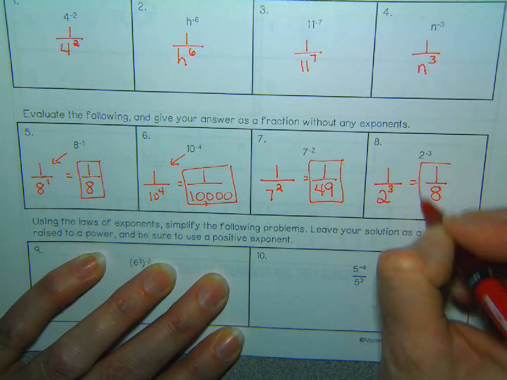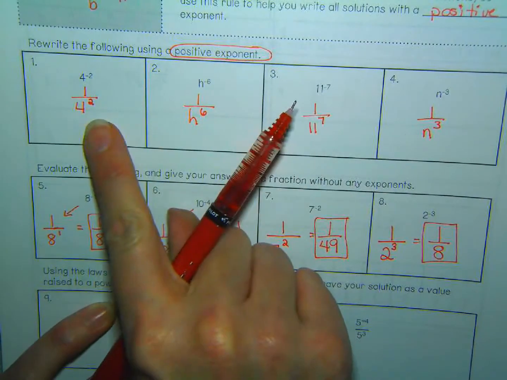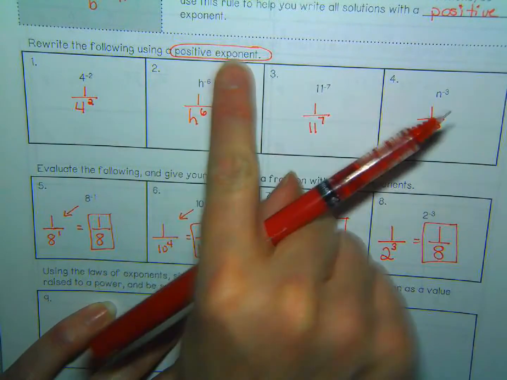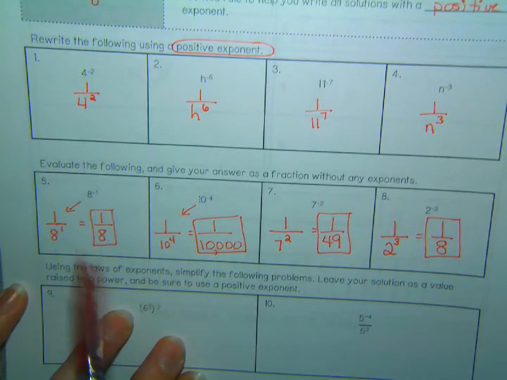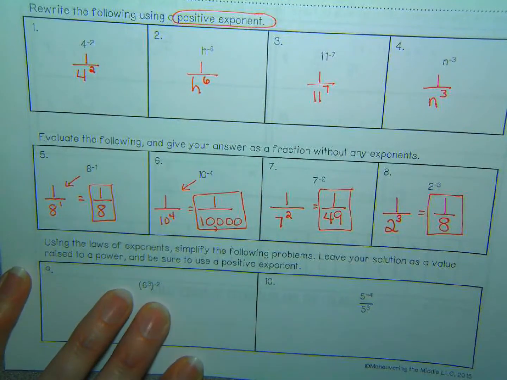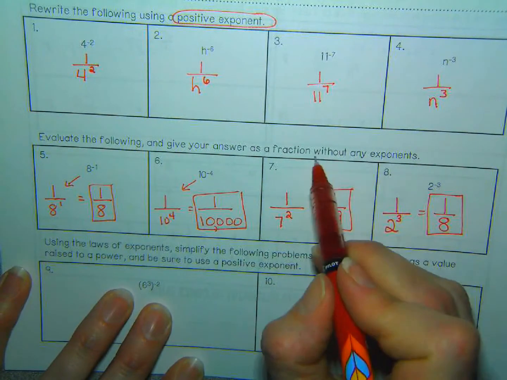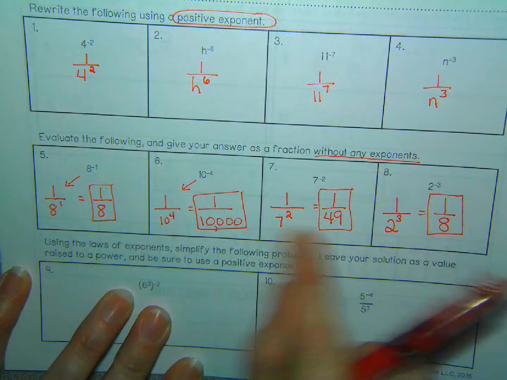And the difference in the directions for these is really important. For this one, they asked you to rewrite each one of these so that it has a positive exponent. For this, you have to evaluate them, but leave your answer in fraction form, but no exponents. And that's why there's a difference in the way that these look.